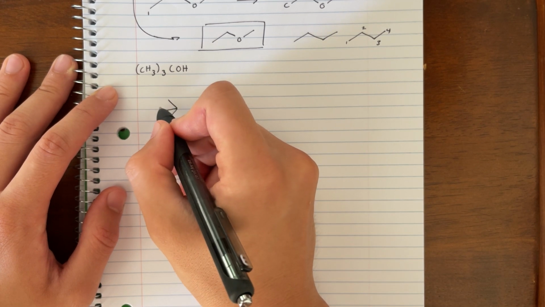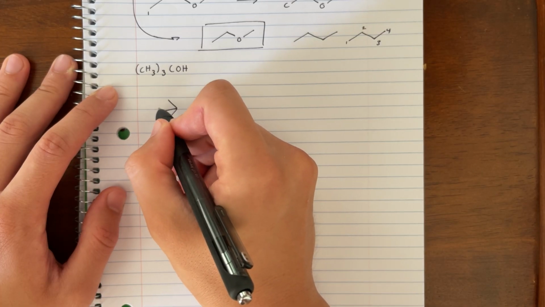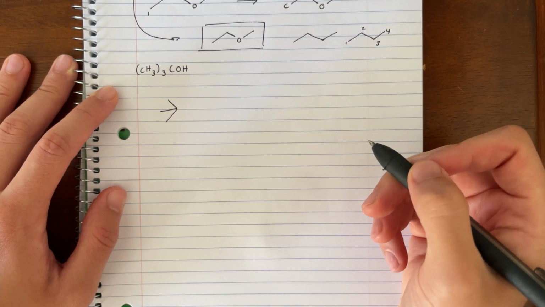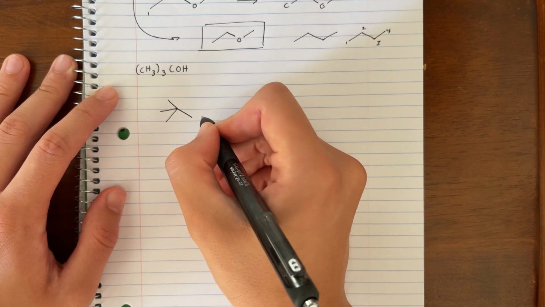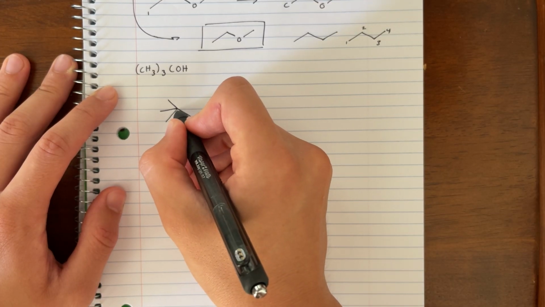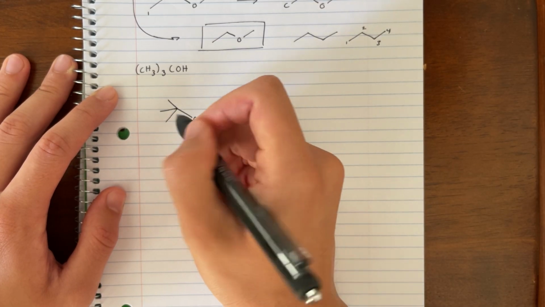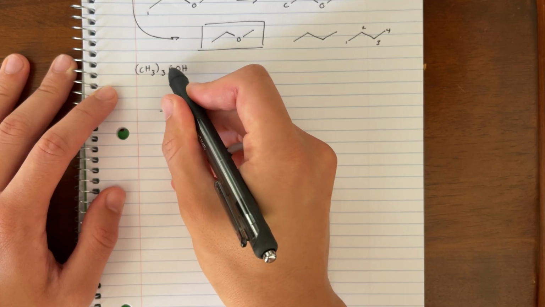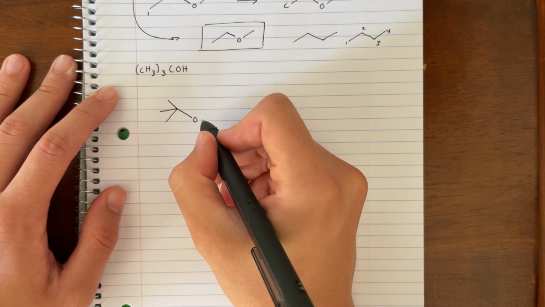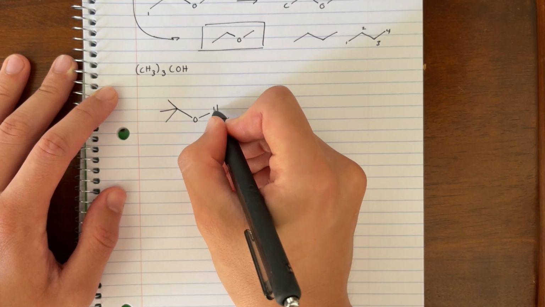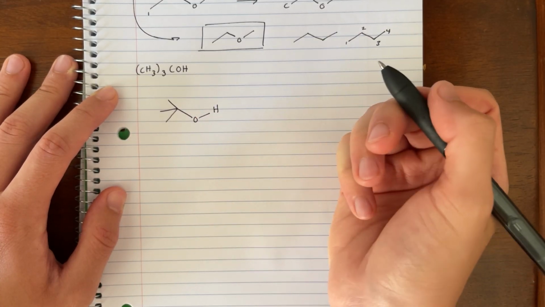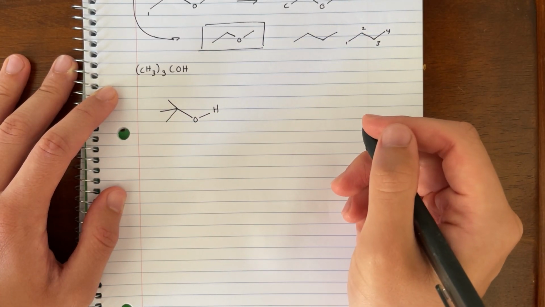So that's 3 methyl groups. There's a secret carbon, remember, on every single one of these. And we're going to link that to an oxygen. So this is our carbon. This is our 1, 2, 3 methyl groups connected to that 1 carbon right there. We have an oxygen, and we have a hydrogen, and this is our hydroxy group. So that is how you draw this structure right here.